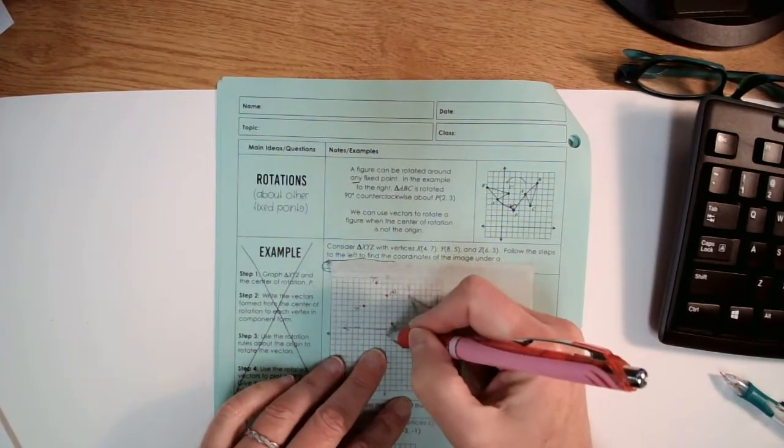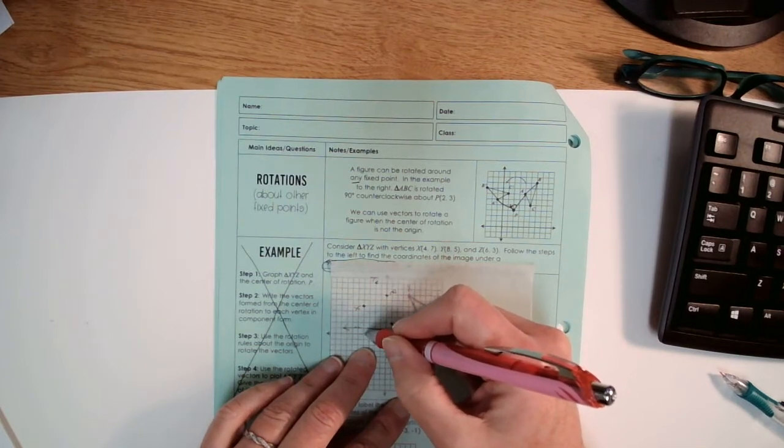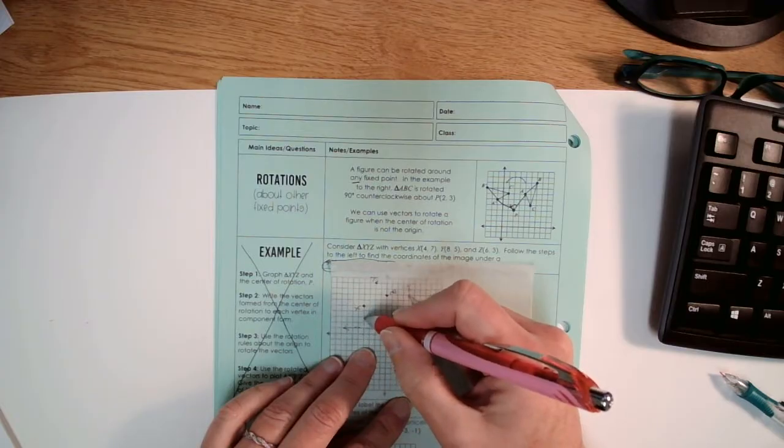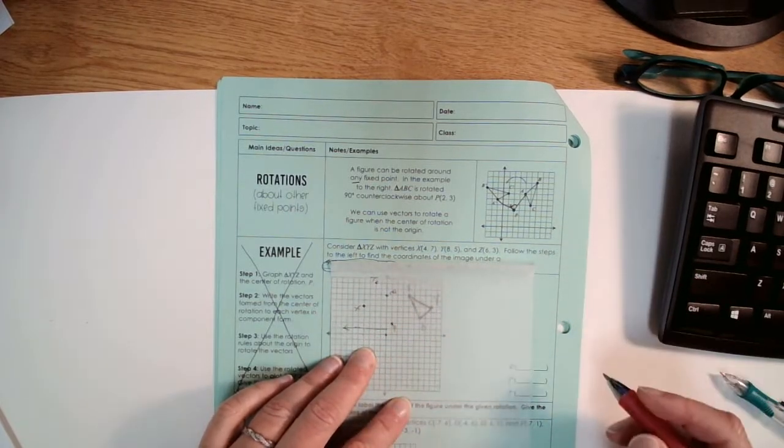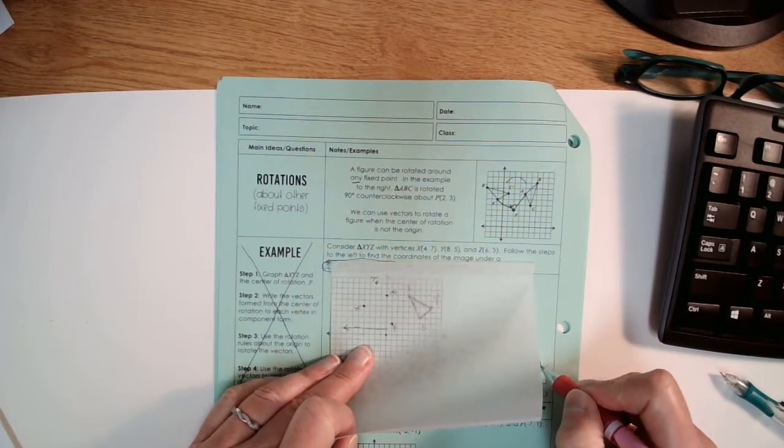I have a hint for that though. Let's see, there's the origin when I'm reading the points. If I look at coordinates, 1, 2, 3, 4, 1, 2, 3, 4, 5. So -4, +5. I can write that over here.